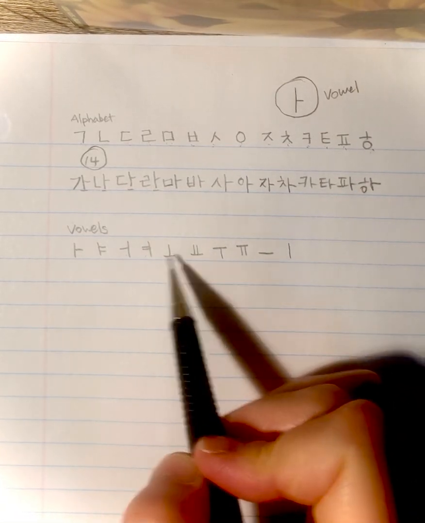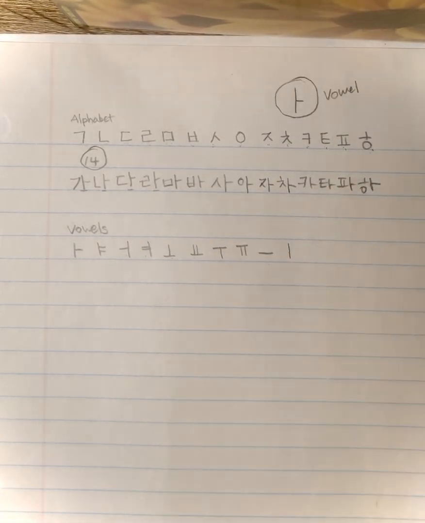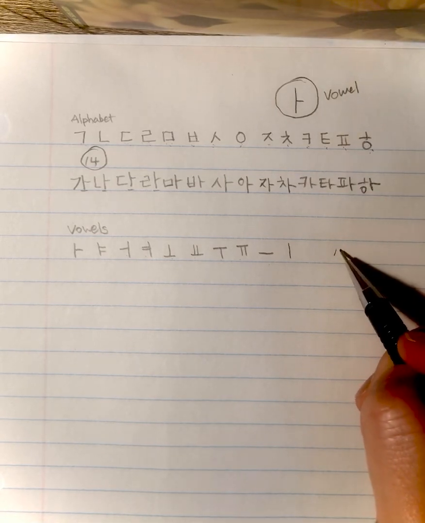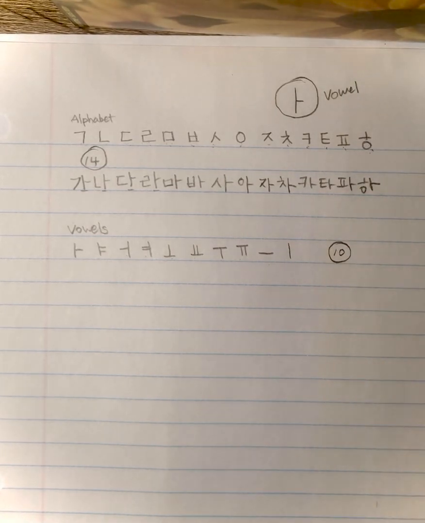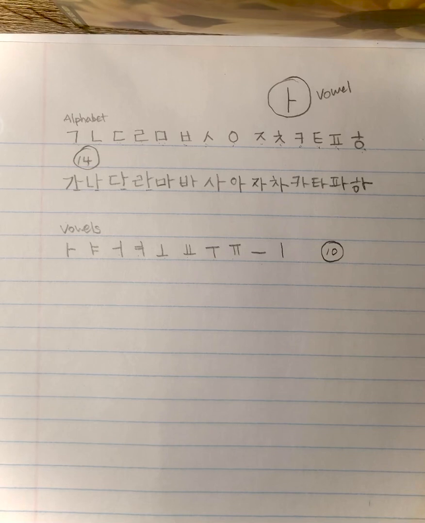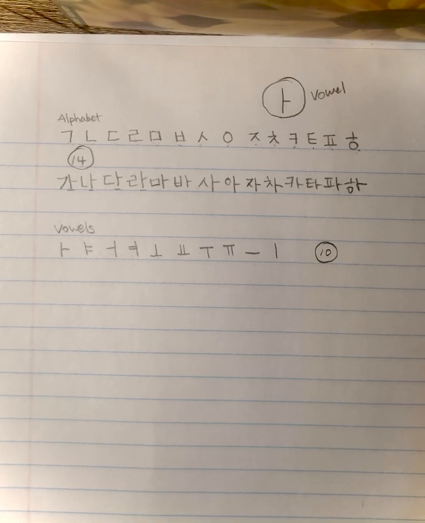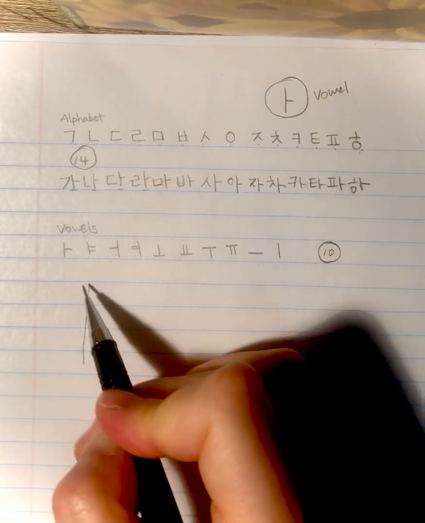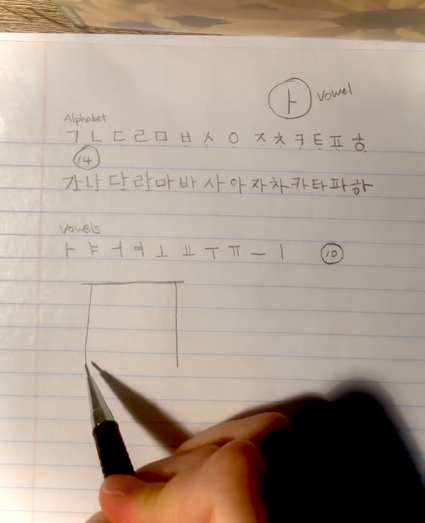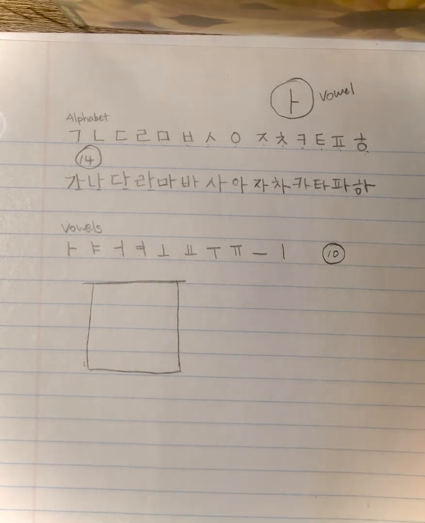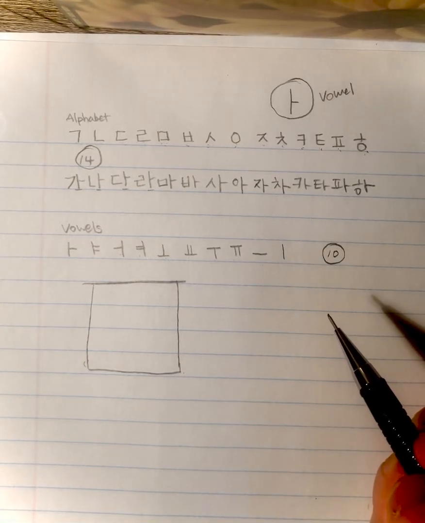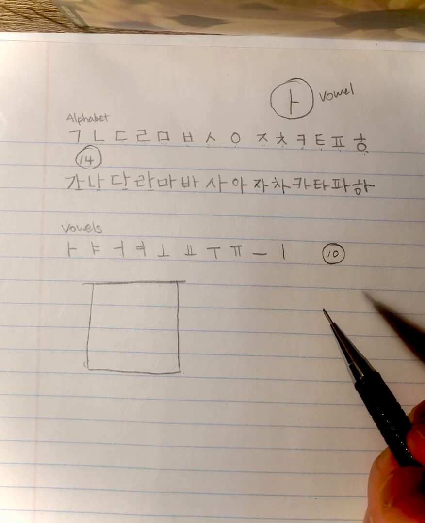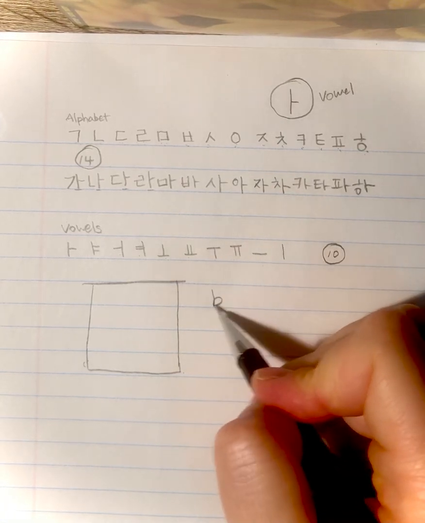1, 2, 3, 4, 5, 6, 7, 8, 9, 10. There are 10 basic vowels, 14 alphabets, and 10 vowels. You can usually use those. And if you want to make one word, do you guys like bears?